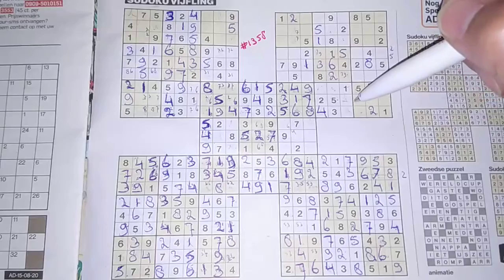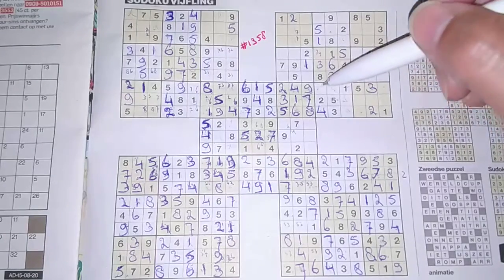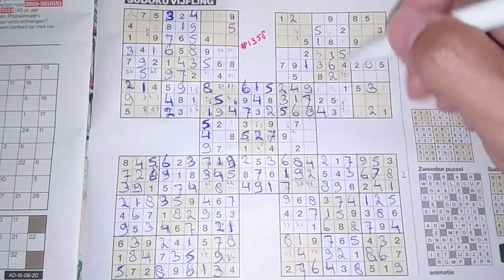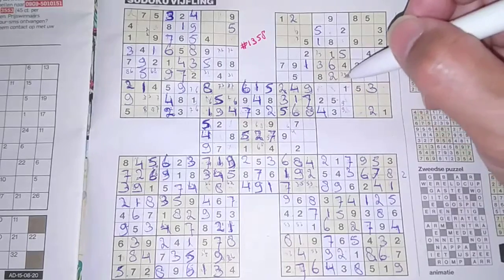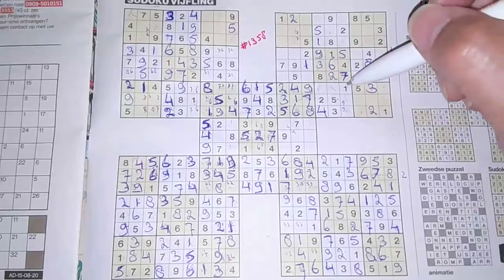The 9. In this big square, one of the missing numbers is 9. We see here 9, no 9 in these 2 boxes. So the 9 could be here or could be there. That means in this column, we have a 9 in one of those 2 boxes. This cannot be a 9 anymore. This should be a 7, and this should be the 9.